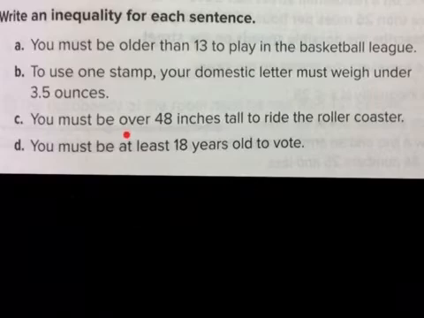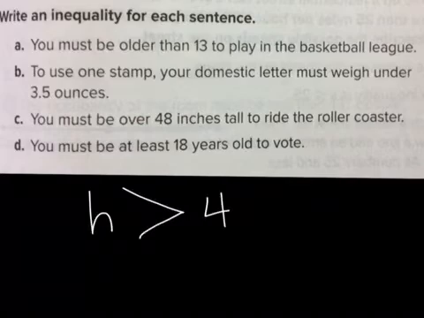You must be over 48 inches tall to ride the roller coaster. So you have to be larger than 48 inches tall. We can use H for height, and it has to be greater than 48.